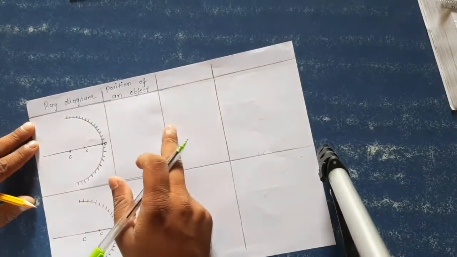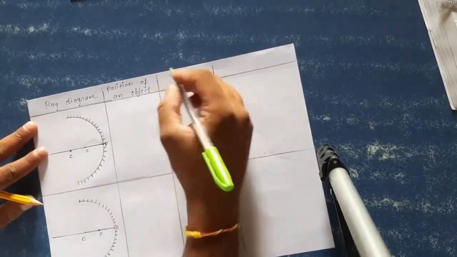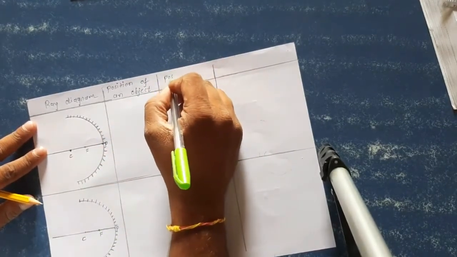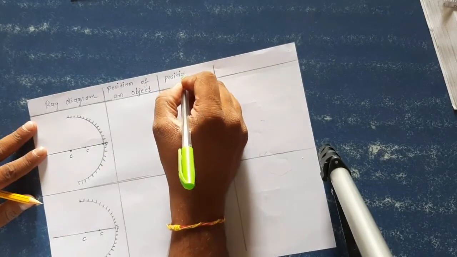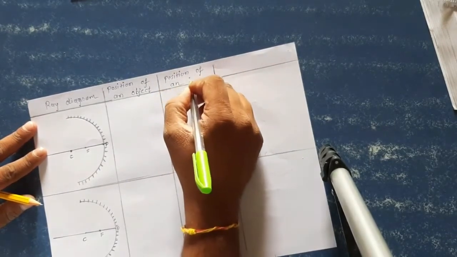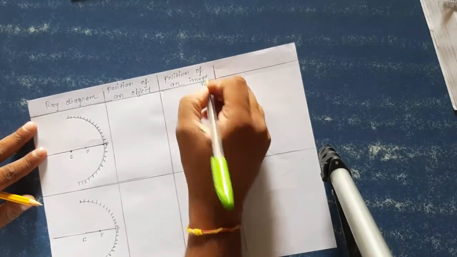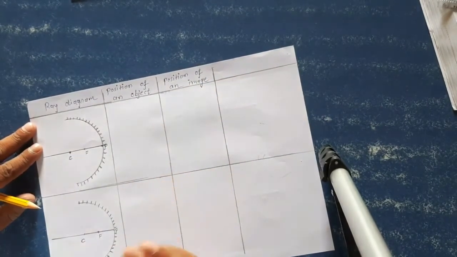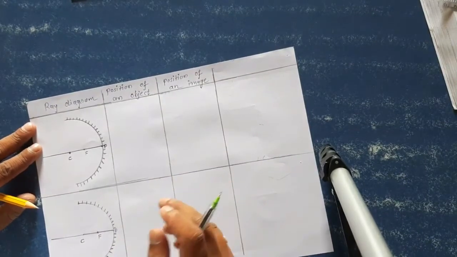As we place our object at different positions, we will get our image at different positions. So here we will have another column of position of an image, and for the image which is formed, how that image will be in nature and its size.